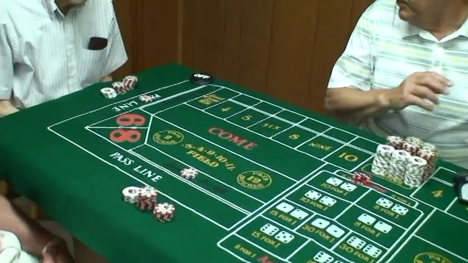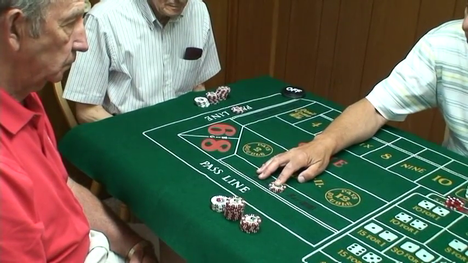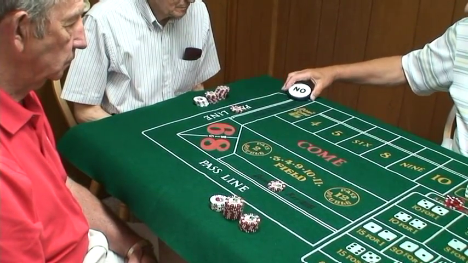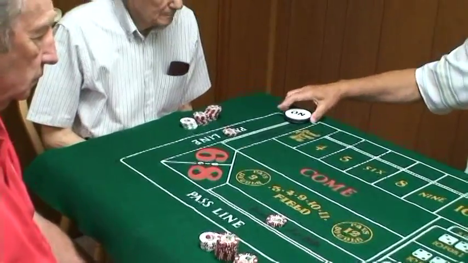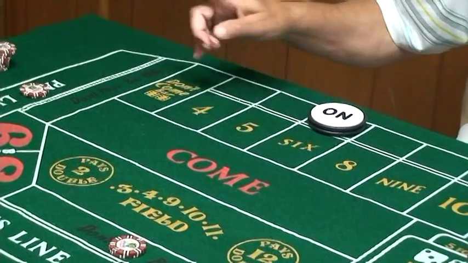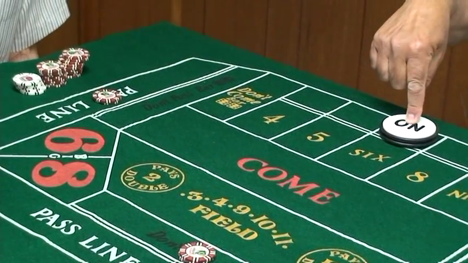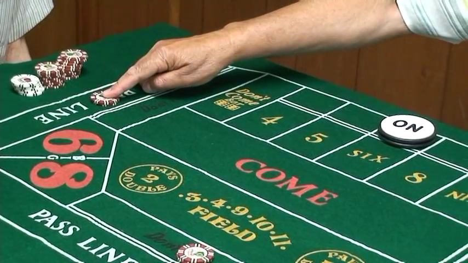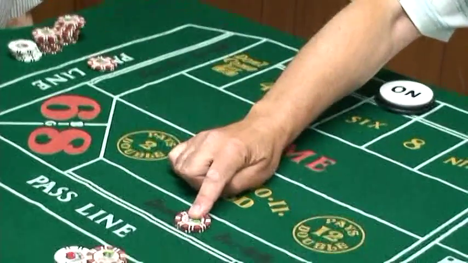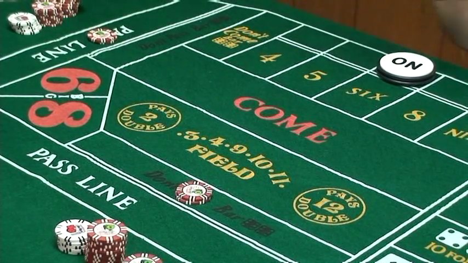We got a 6. So now you'll see that what will happen is we put the on disc over the 6, which says that is the point. For the pass line player, he has to have a 6 come up before a 7 in order for him to win this bet. For the don't player, you want a 7 to come up before a 6. Okay, it's just the reverse. So let's see what happens.